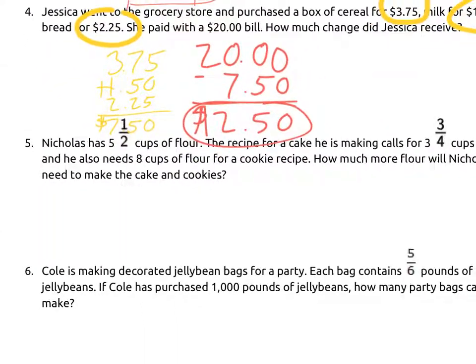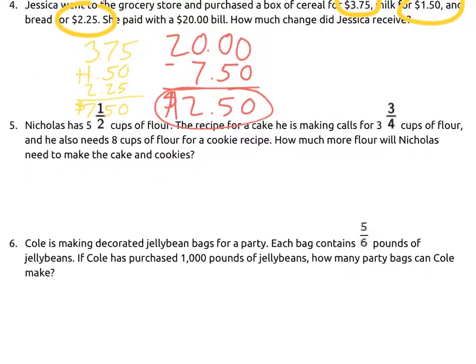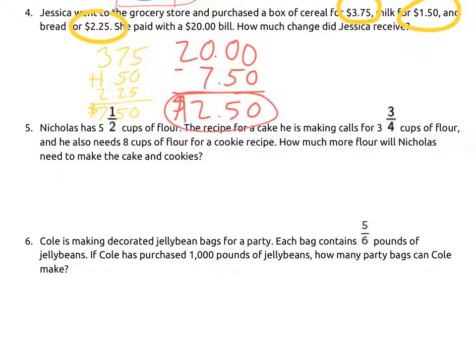All right, number 5. Nicholas has 5 1/2 cups of flour. The recipe for a cake he is making calls for 3 3/4 cups of flour. He also needs 8 cups of flour for a cookie recipe. How much more flour will Nicholas need to make the cake and cookies? Understanding what's going on here is extremely important.